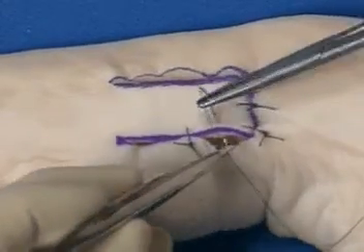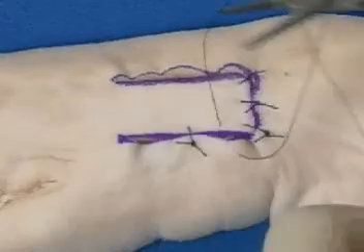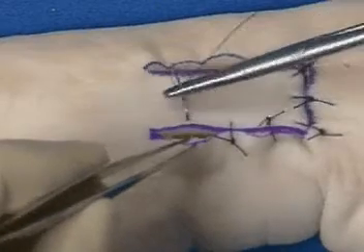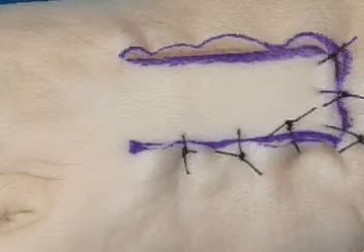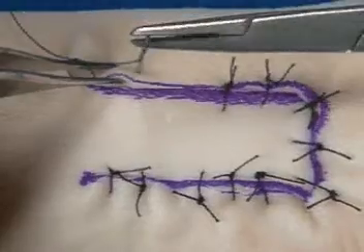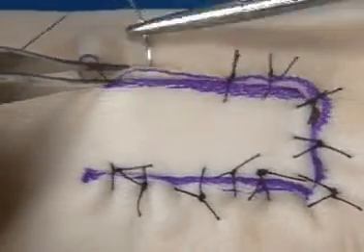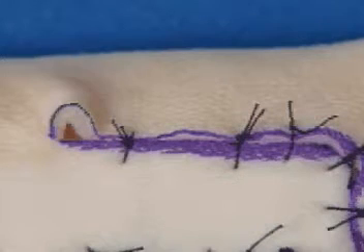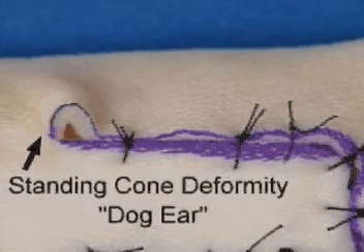Subsequent sutures are then placed so that it splits the difference between the previous sutures until enough sutures are placed for adequate closure. In this way, the redundant skin of the lower flap is spread evenly across the entire wound closure and results in a smooth wound edge. On the upper flap, we have closed it so that the skin is closed in an even manner, resulting in a standing cone deformity at the inferior aspect of the flap.